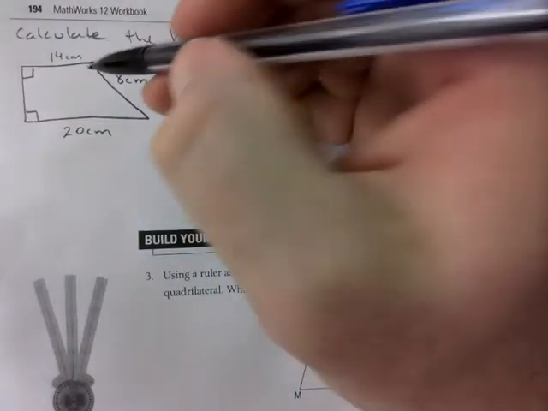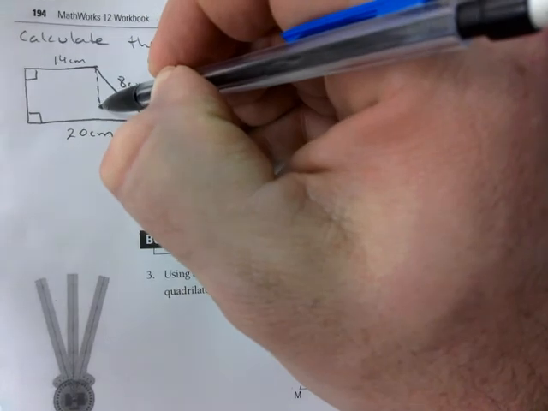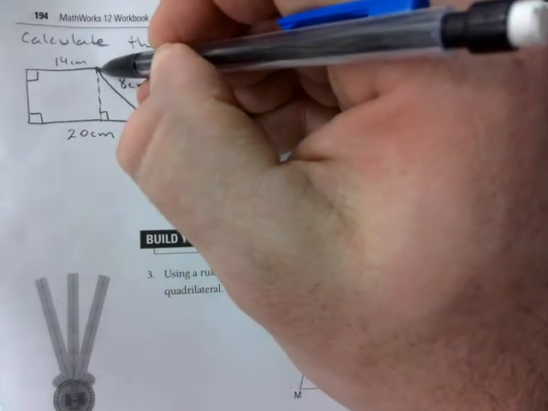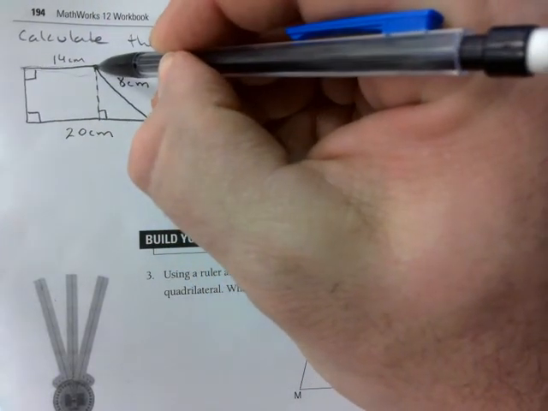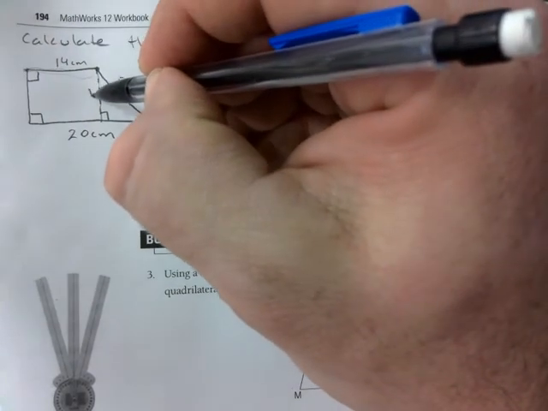I'm going to draw in your height already. The key is you want to do it so that you get your right triangle, right? So you go to the corner of the top and go down. You don't want to go anywhere else, that doesn't make sense over here. So in this case, you'd go here. This is the height.